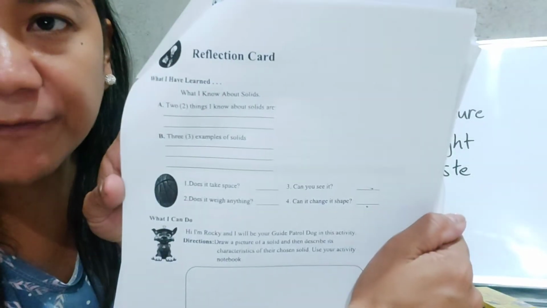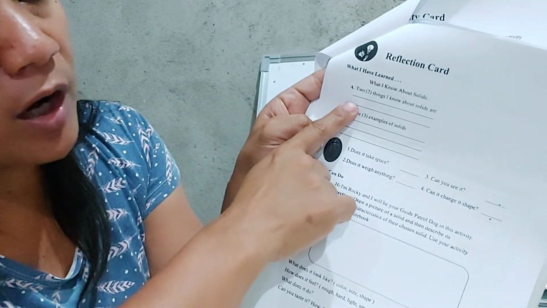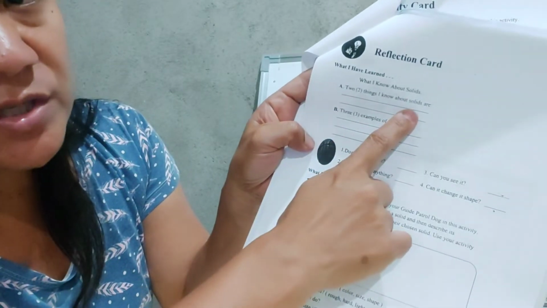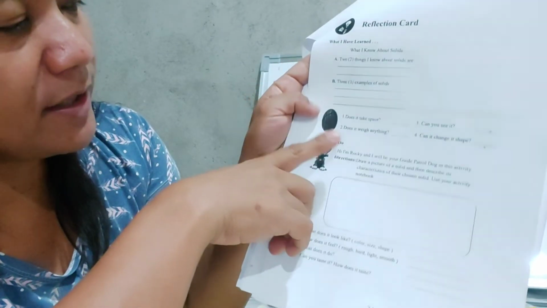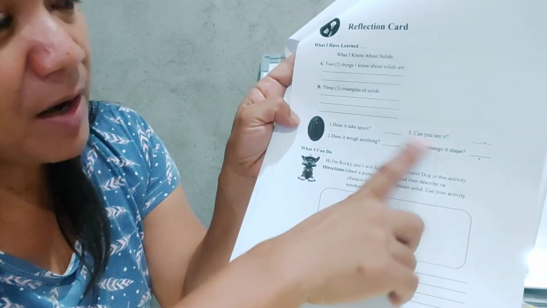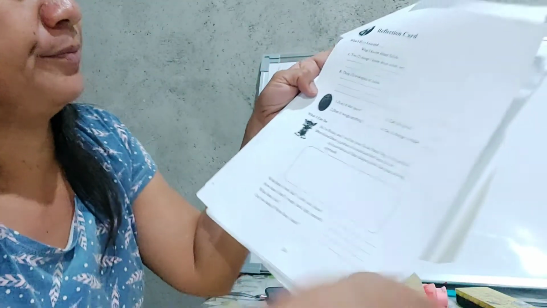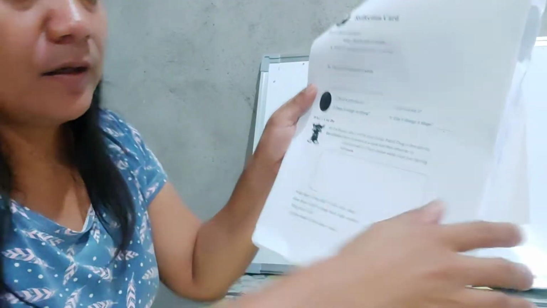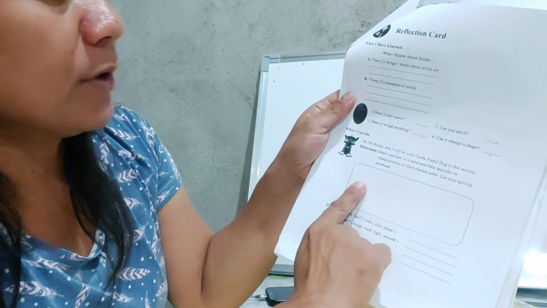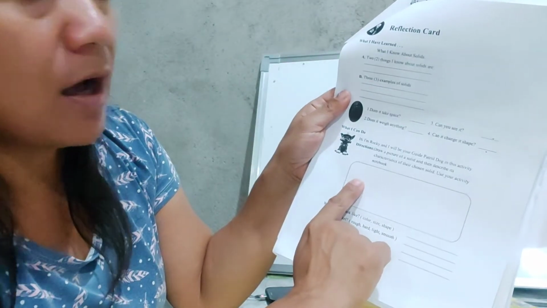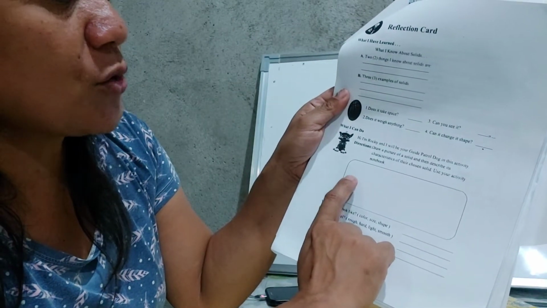Dito na po tayo sa may reflection card. So, magbibigay lang po kayo ng dalawang bagay kung ano ang natutunan ninyo about solid. And magbigay lang po tayo ng tatlong example ng solid. And this one po, dito sa mga katanungan ito, I think it is answerable by yes or no. And to this part, what I can do. So, ang gagawin po ninyo, magdodraw kayo ng isang solid object and then describe its characteristics as the chosen solid.